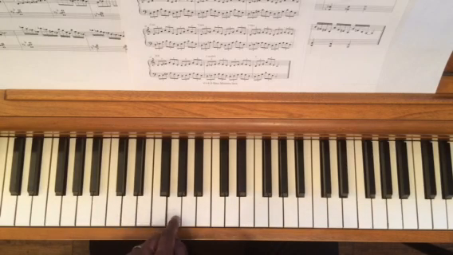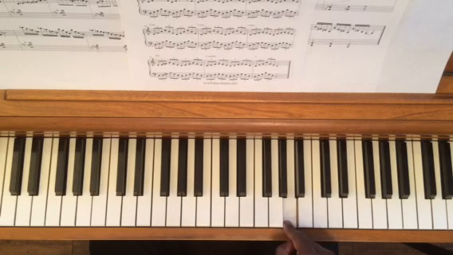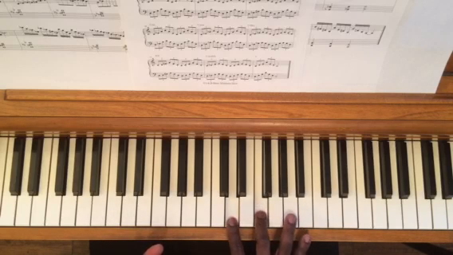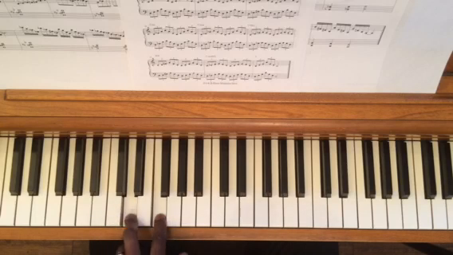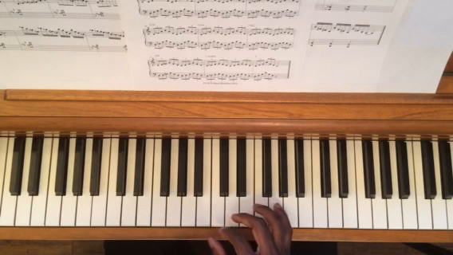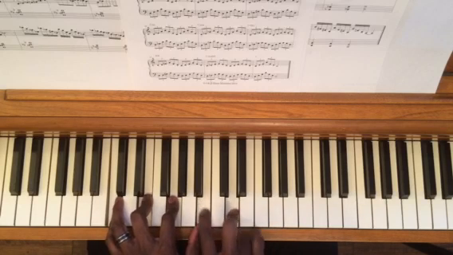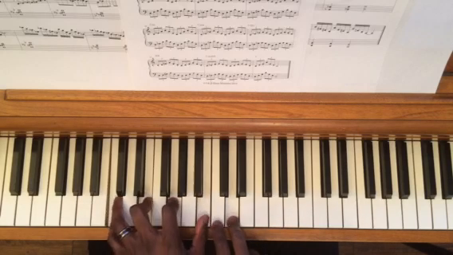1, 2, 3, 4, 5, 6, 7, 8, 9, 10, 11, 12, 13. Now, you would look at it and say, wait a minute, a 9, an 11, and a 13 is the same as a 2, a 4, a 6. So what that usually entails is, when you begin to call chords by their higher number, if I say C major 9, it's going to mean there is a 7 in the chord.